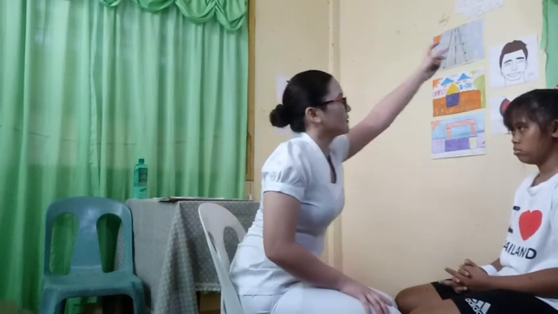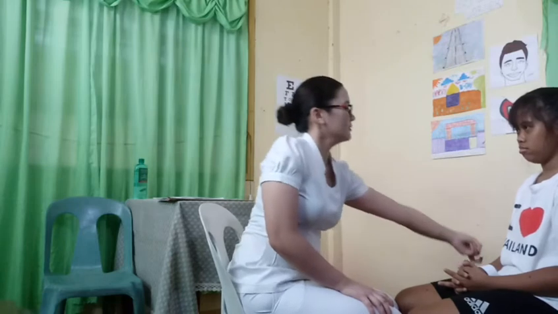Now, if a defect is detected, it is very important to repeat the procedure on the defective eye. Now, let us assume that my client has a defect on her right eye. Okay, I'm gonna repeat the procedure on her right eye. Tell me when you first started. How about this one? How about this one?